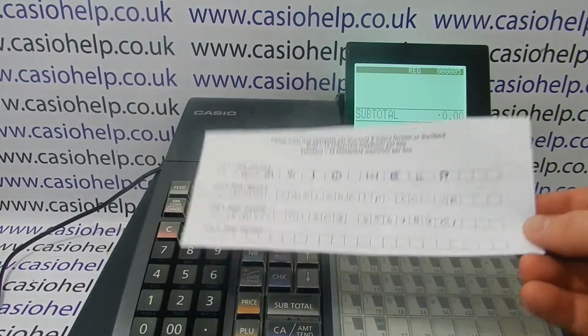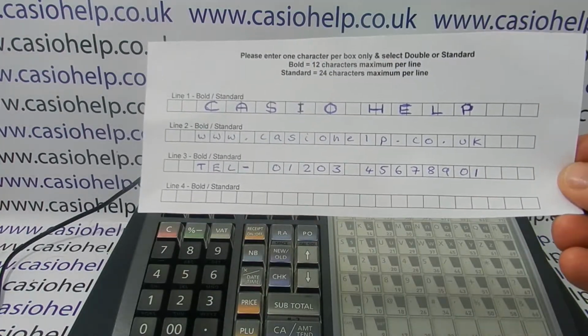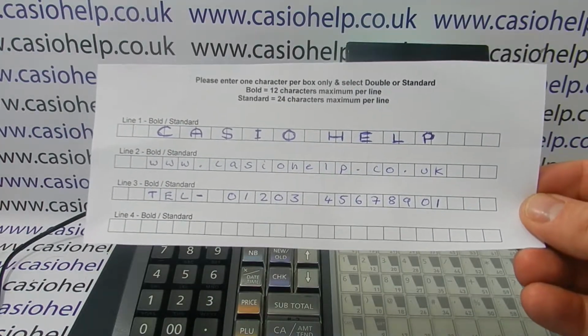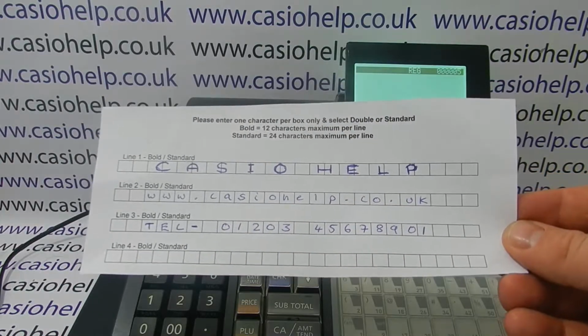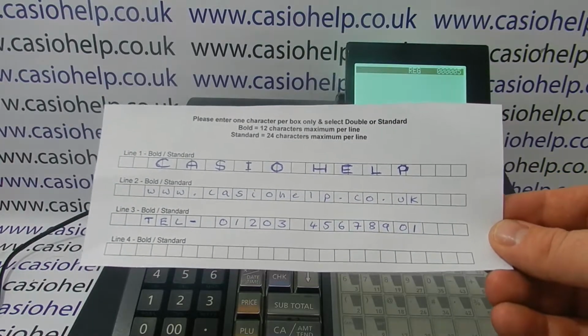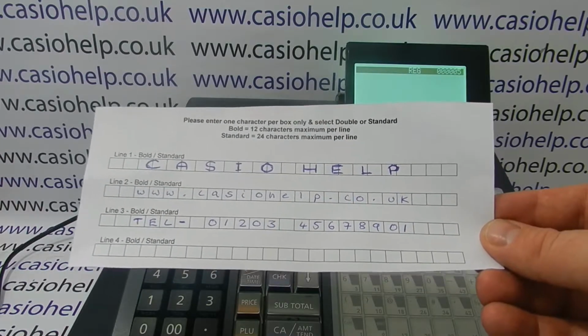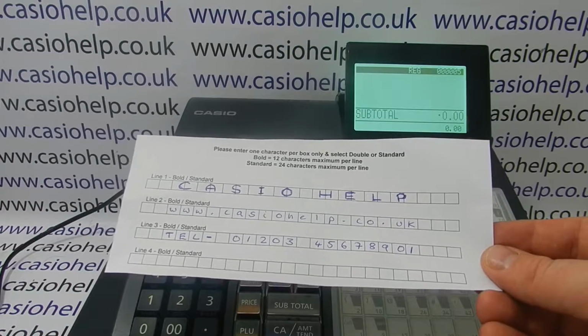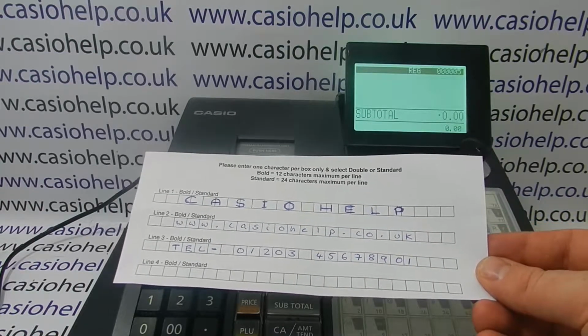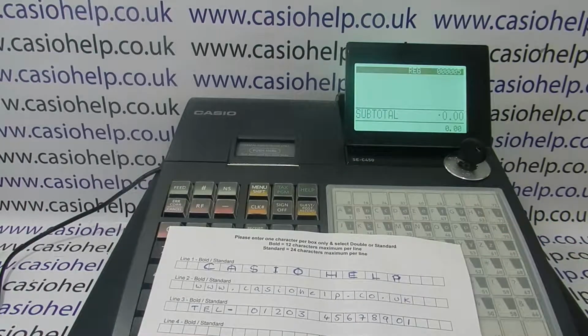And what I've got here is a grid of what I'm going to put onto my receipt header. So that's what I'm going to be programming. 3 lines, double size for the top line, lowercase website address for the second line, and then a phone number on the bottom, so I can show you the different ways of entering the characters. So yeah, let's get straight to it.